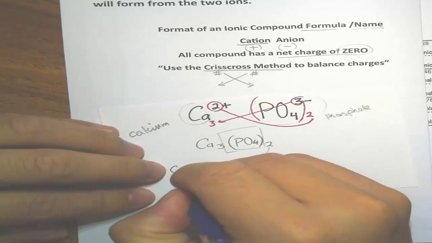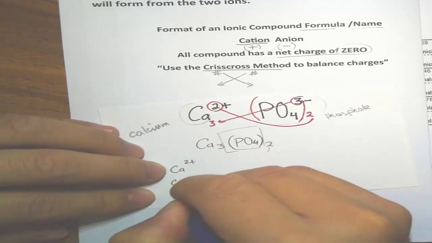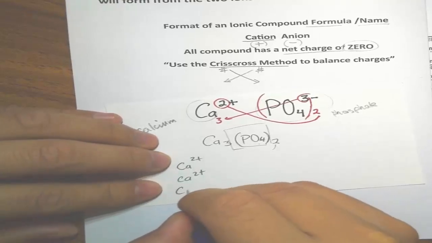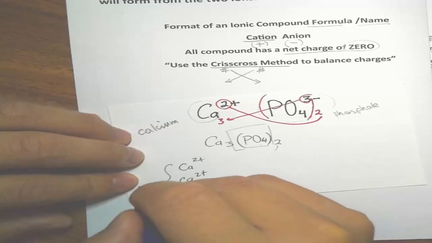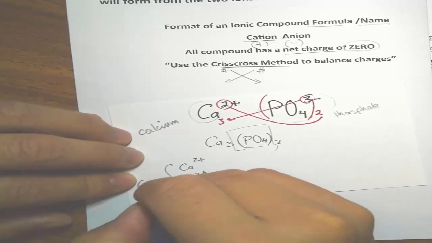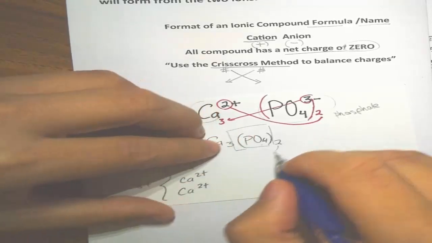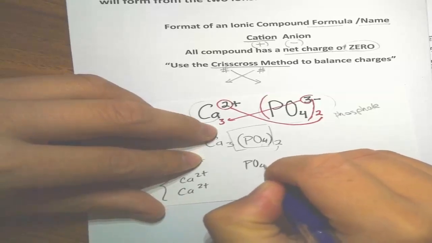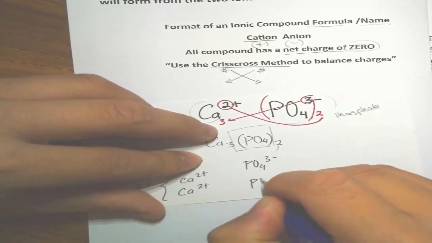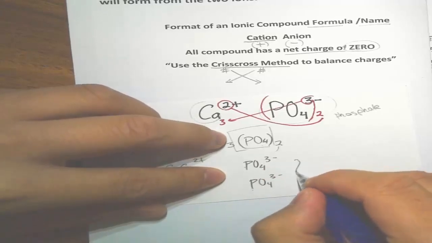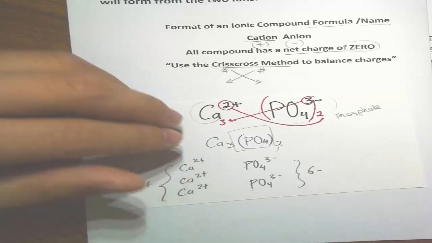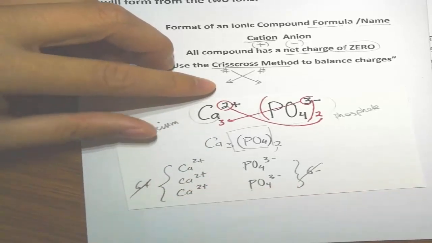We have calcium, which is 2+, Ca2+, and Ca2+, and another Ca2+. That gives us the total of what? In this case, 6+. And for phosphate, each of the phosphate is 3-, PO4 3-. Notice how we have 2 phosphate right there, right? And the total is 6-. And look at that, it cancels each other out.